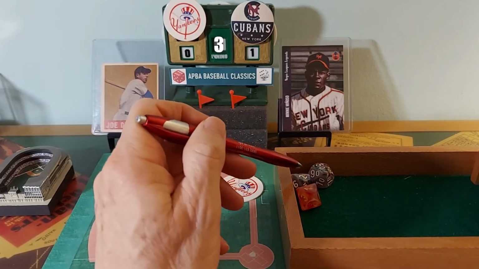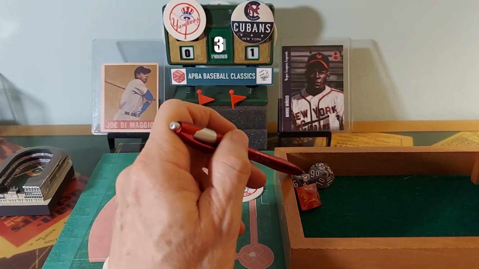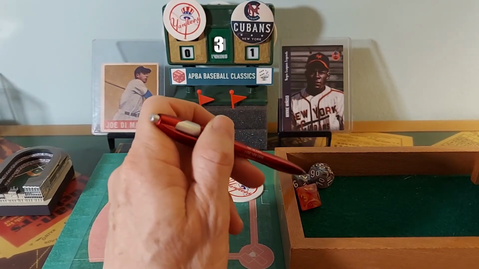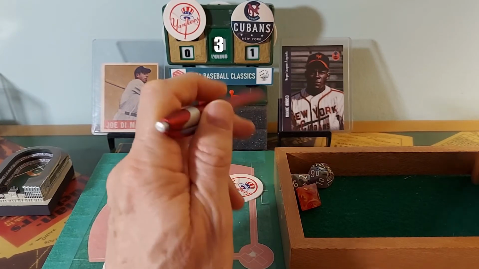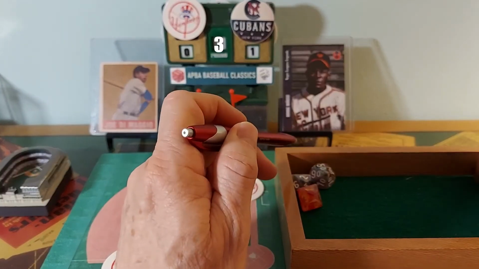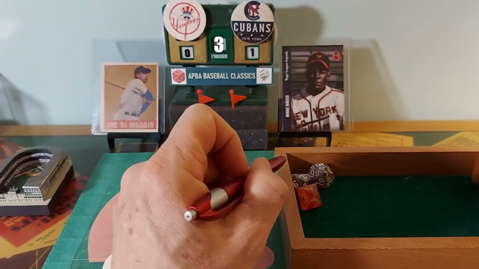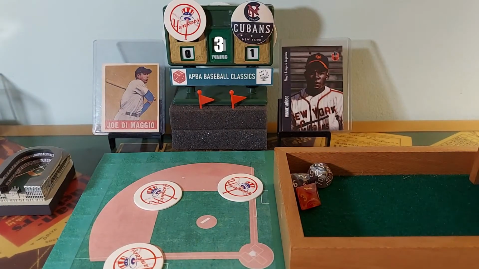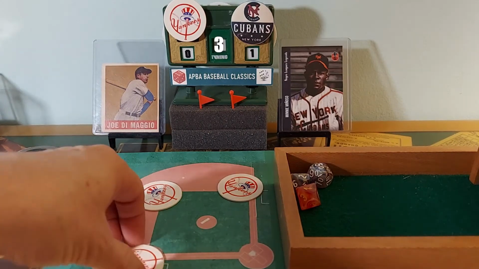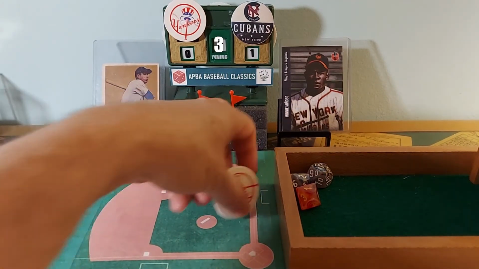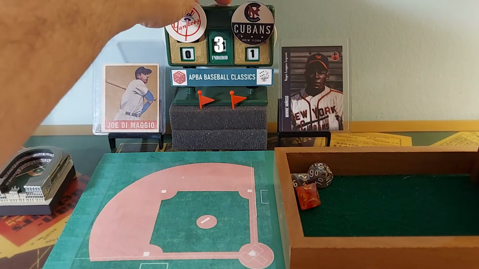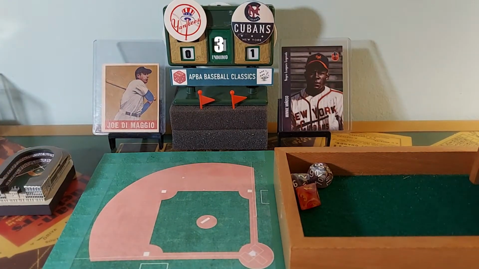On the 2, it's either a pop-up or line out. On an odd number from the pitcher dice, I make it a pop-up. Even numbers, I make a line out, and then I go to the first number on the 100-sided die to determine the direction. So the Yankees leave the bases loaded. We go to the top of the 3rd. The New York Cubans 1 and the New York Yankees nothing.